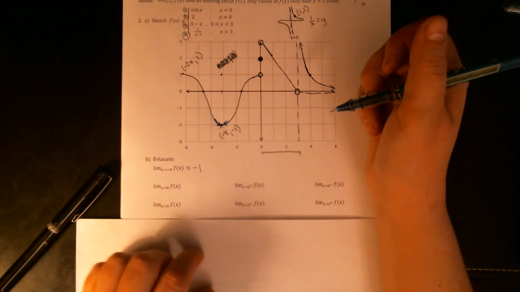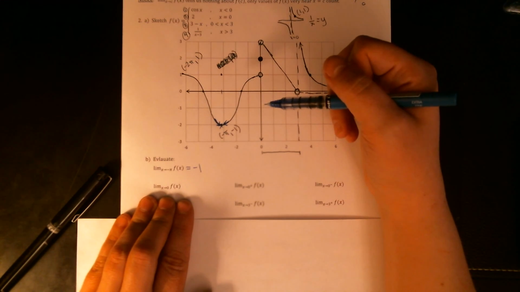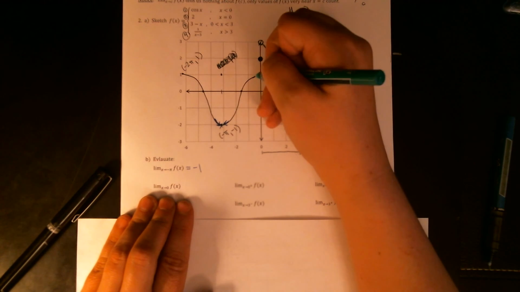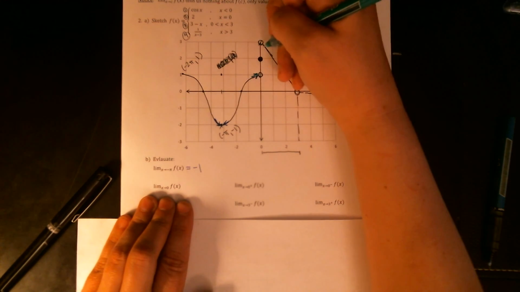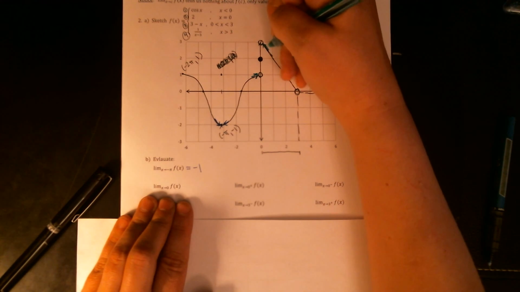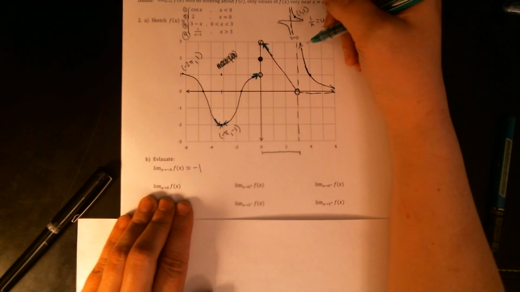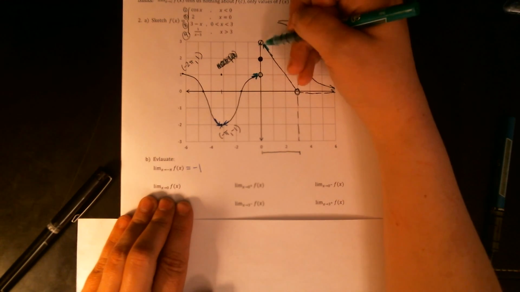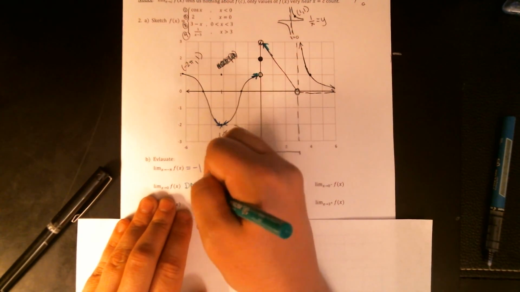Okay, so second one, what about the limit as x approaches 0? So now I want to look at what happens as x gets really close to 0 from the left and really close to 0 from the right, and hopefully you're spotting that this one is a little more interesting. There's a discontinuity here, and on the left I'm approaching a smaller value than on the right. So this is automatically, it does not exist.